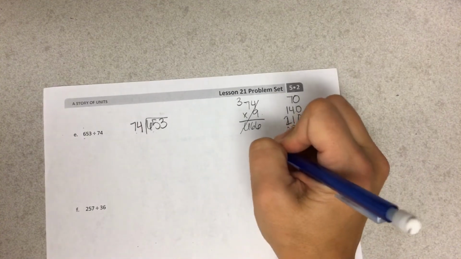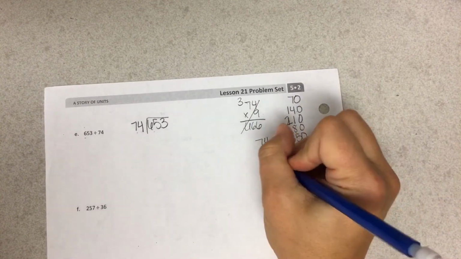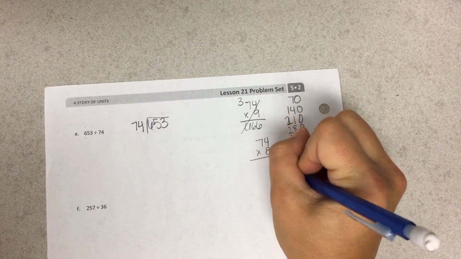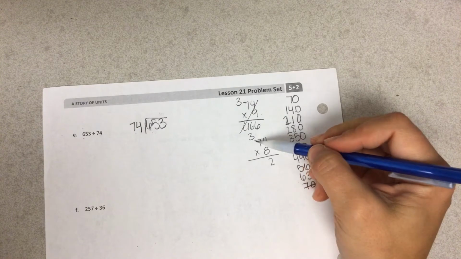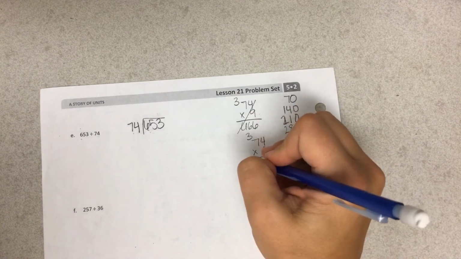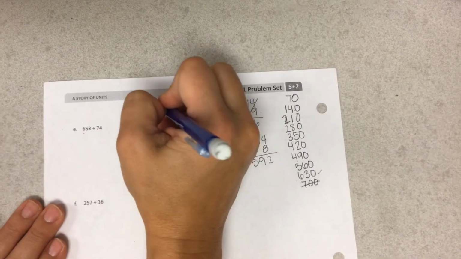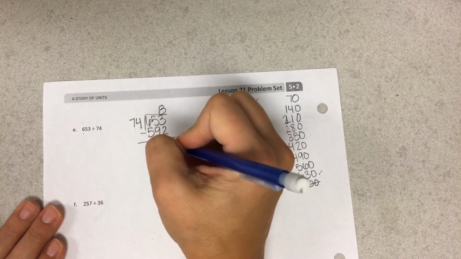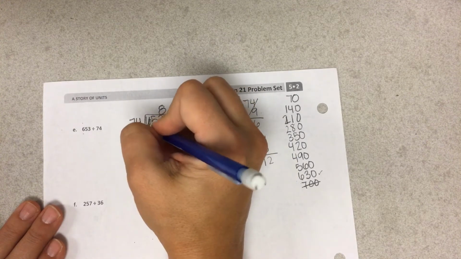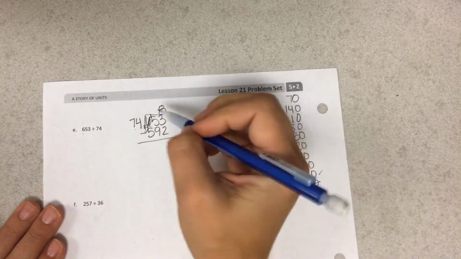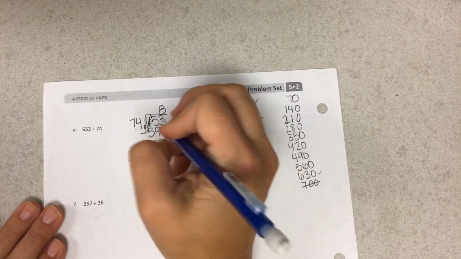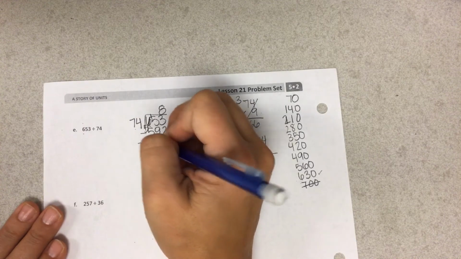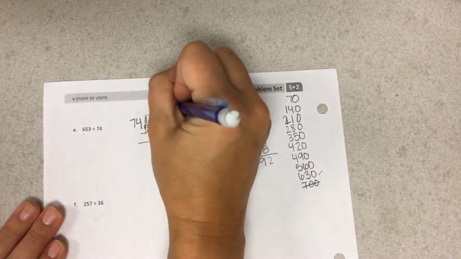So now I'm just going to go down one more because I know that it's just a little bit over, so I'm going to multiply it by 8. 4 times 8 is 32. 7 times 8 is 56, so it's 592. So I know that that works. I'm going to subtract 592. 3 minus 2 is 1. I can't do 5 minus 9, so I'm going to have to turn that into a 15. And then 15 minus 9 is 6. Sorry, guys, I was having a blank. So it would be a remainder of 61.